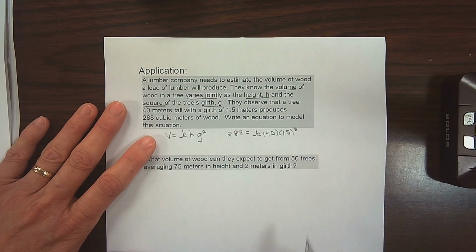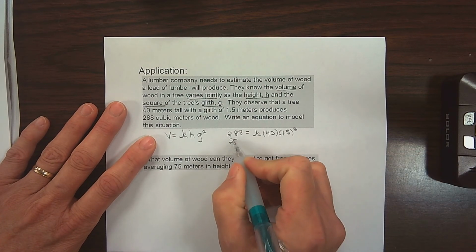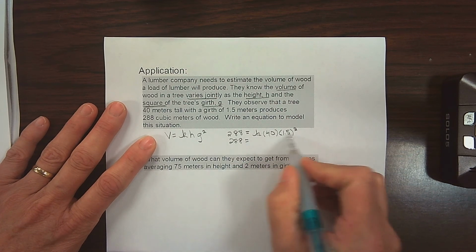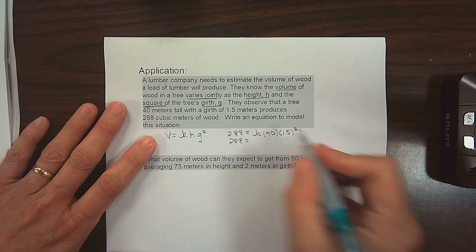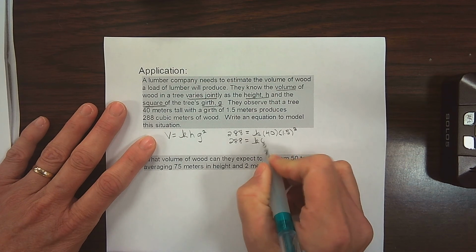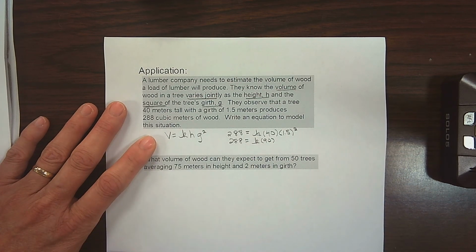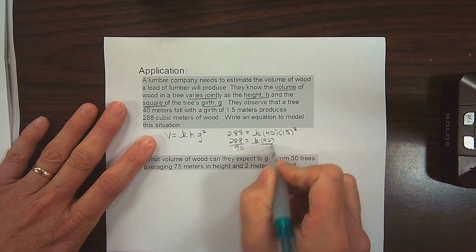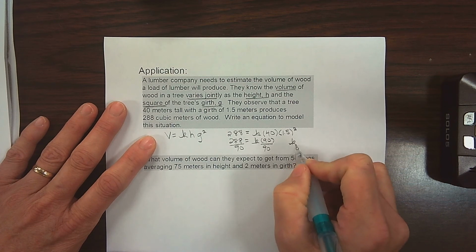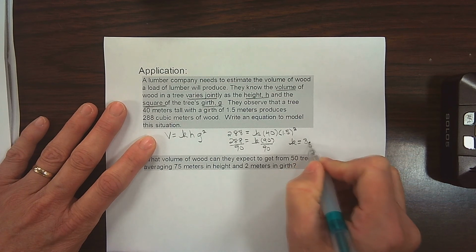So I'm still solving for my constant by isolating it. I've got some work to do here. I'm going to take my calculator and do 1.5 squared and then multiply that by 40. I get 90. So now I'm just going to take the 288 and divide by 90, divide by 90 on both sides. And I get that K equals 3.2.